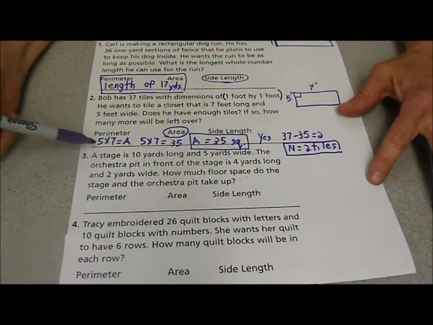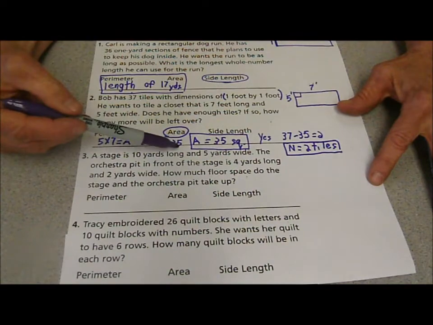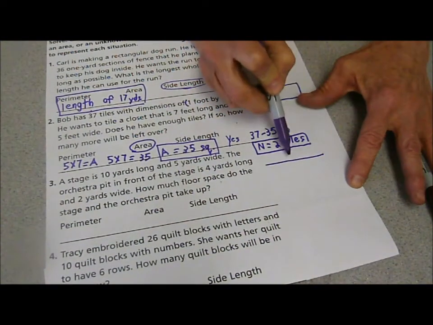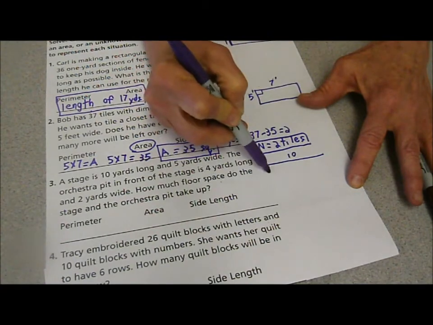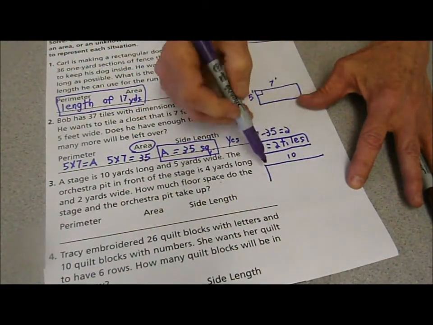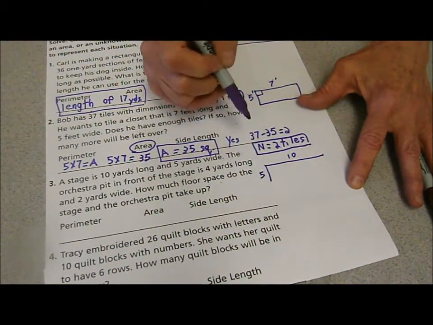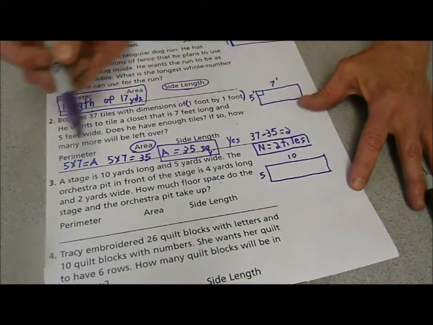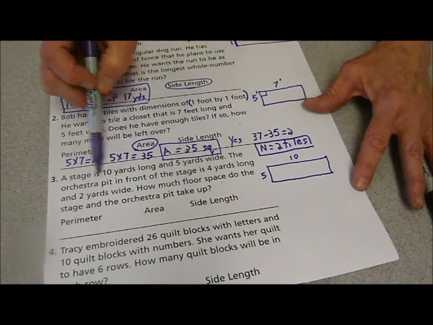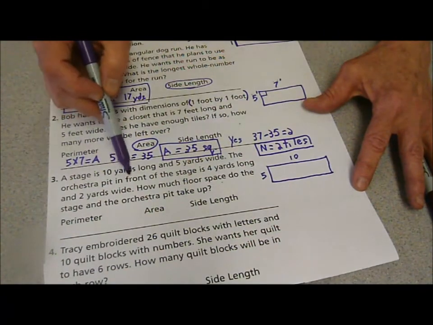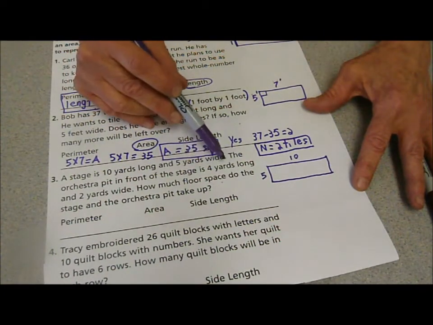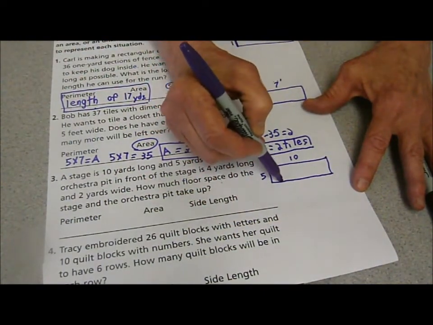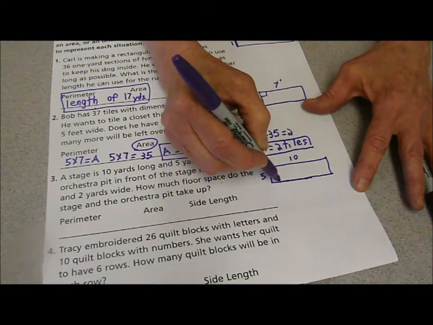Number 3, a stage is 10 yards long and 5 yards wide. So it's 10 yards long and 5 yards wide. Here's my stage. The orchestra pit is in front of the stage, is 4 yards long and 2 yards wide.